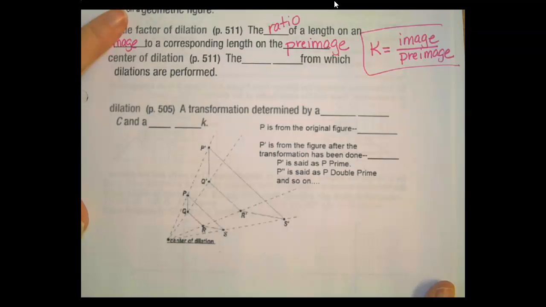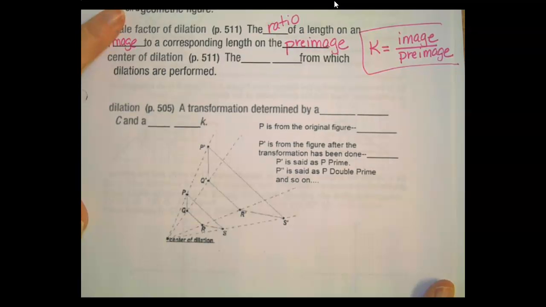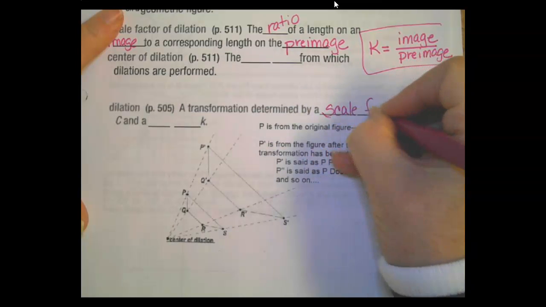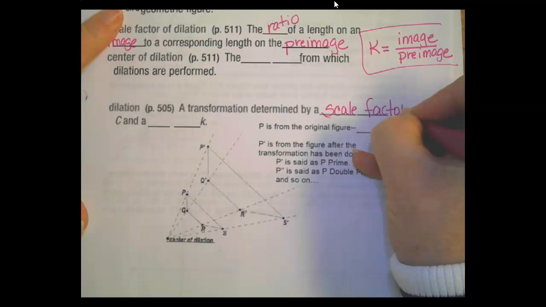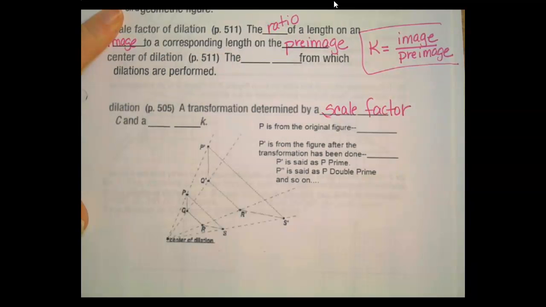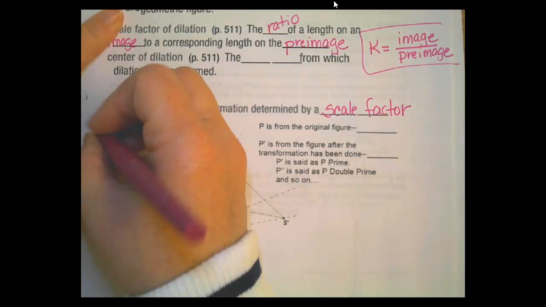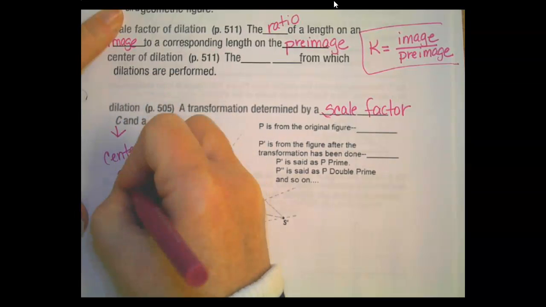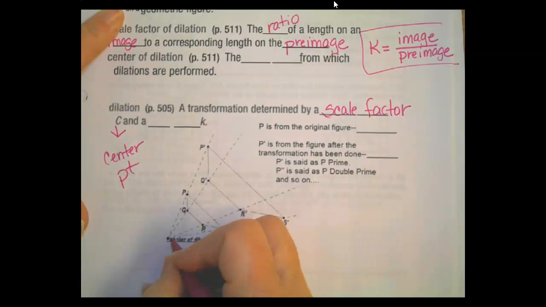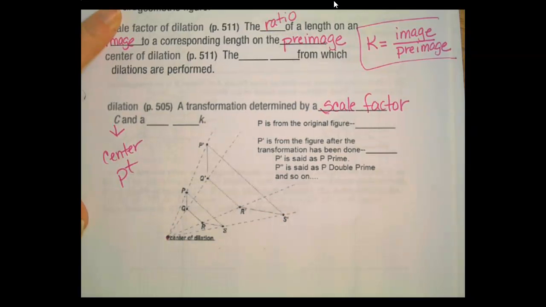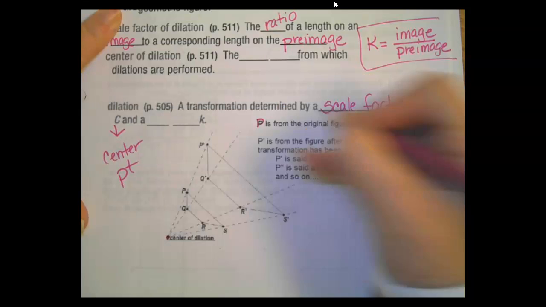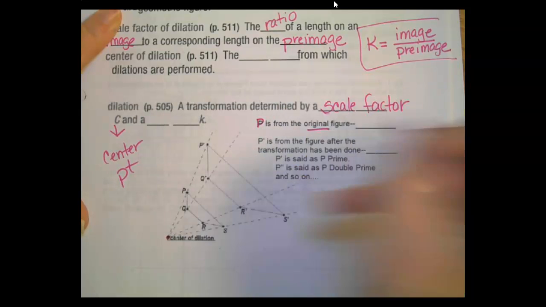So your dilation is determined by a scale factor and the center point. So here's your center of dilation, and P here is your original.